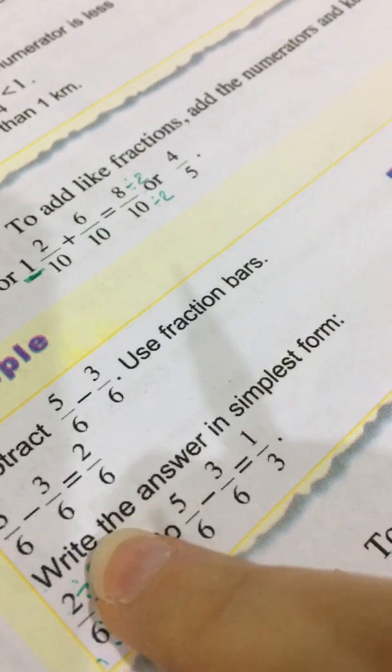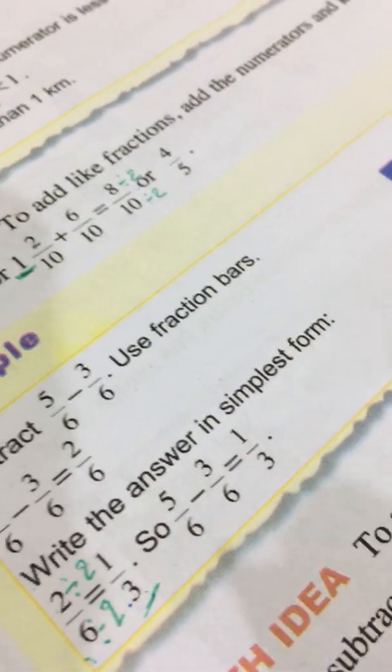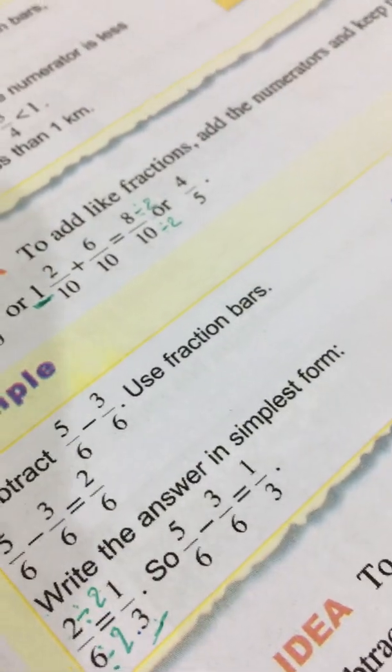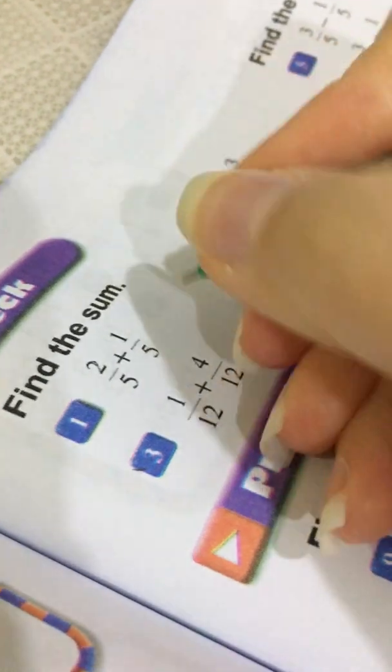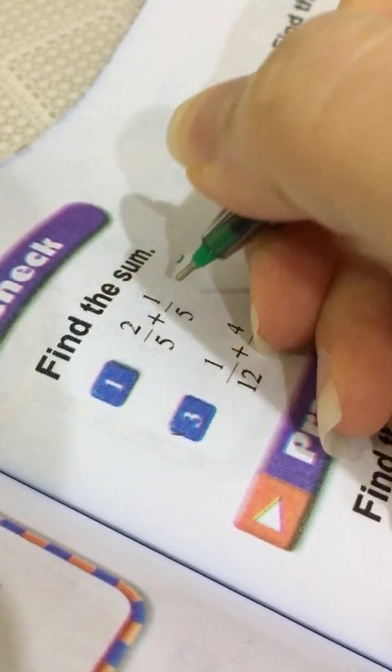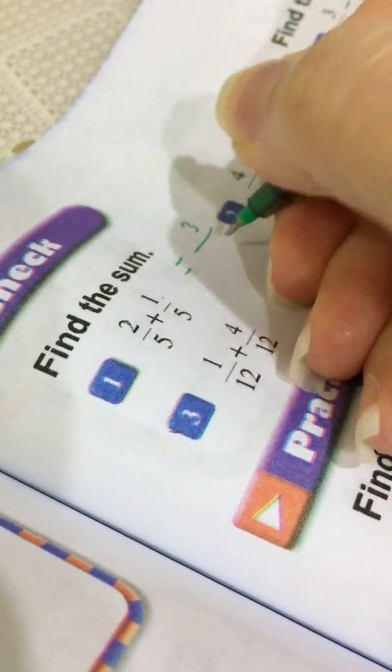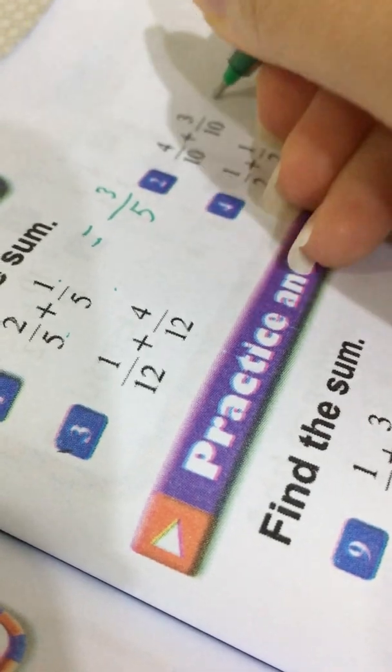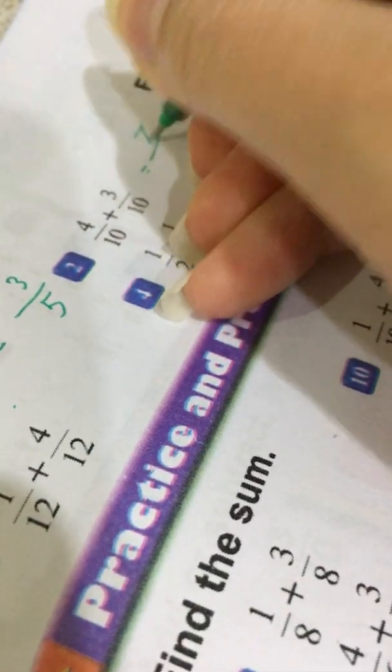If the question says to write the answer in simplest form, we divide. Let me solve some practice for you. Find the sum, find the difference, same thing. 2 plus 1 is equal to 3, and we keep 5 as it is. 4 plus 3 equal to 7, and we keep 10 as it is.